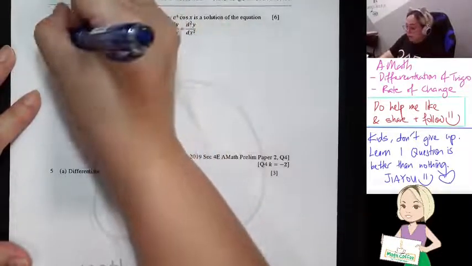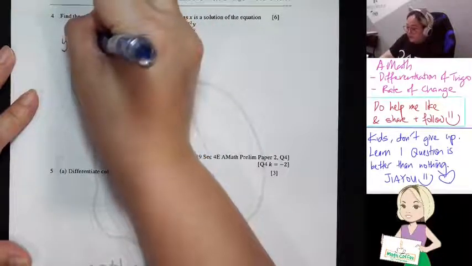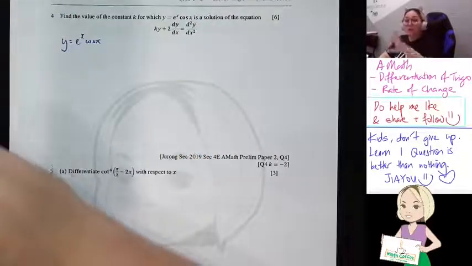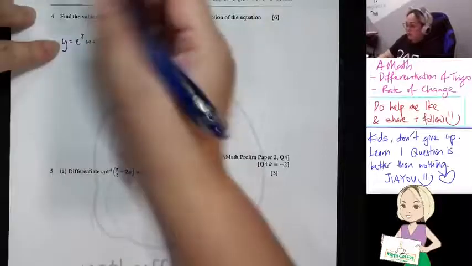So I'm going to write out my y first. My y is e to the x cosine x. So this is e to the x times cosine x. It means that I have to apply the product rule to differentiate this. So I need to find my dy/dx.